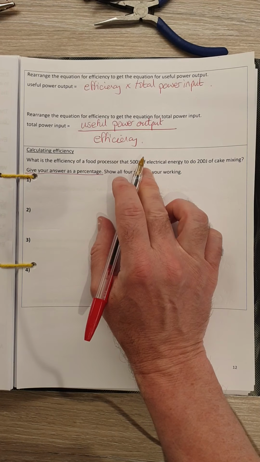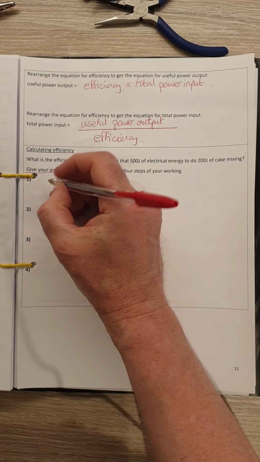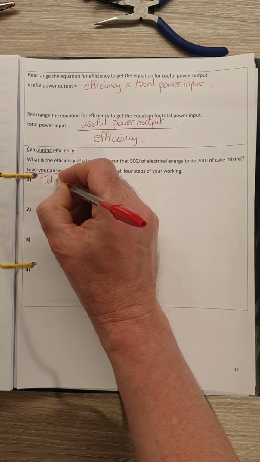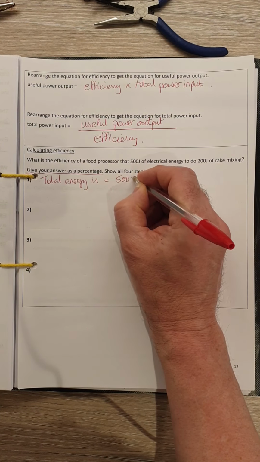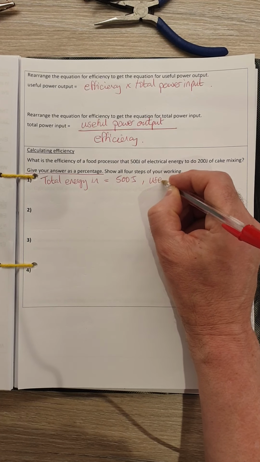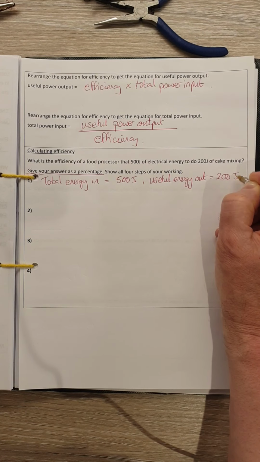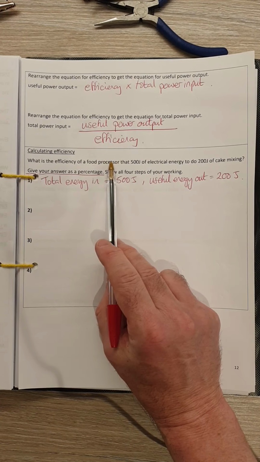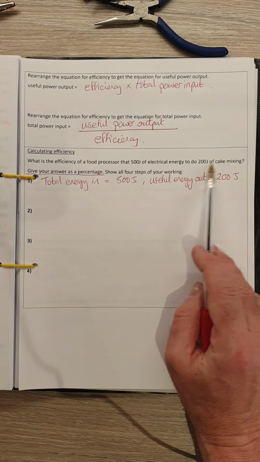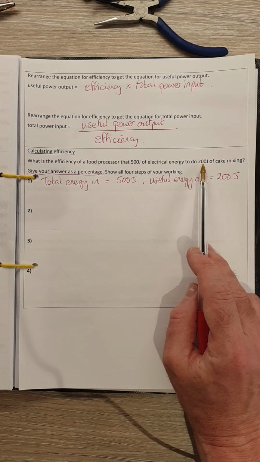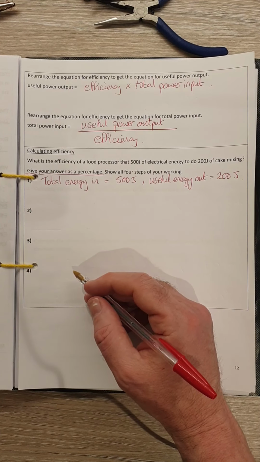We're told that it's got 500 joules of electrical energy to do 200 joules of cake mixing. So the total energy in is equal to 500 joules, and the useful energy out is equal to 200 joules. How do I know that? Well, it's a food processor, and we've asked it to do cake mixing, so this is the useful energy out, the energy used in the cake mixing. So this is 200 joules of useful energy out for 500 joules total energy in.